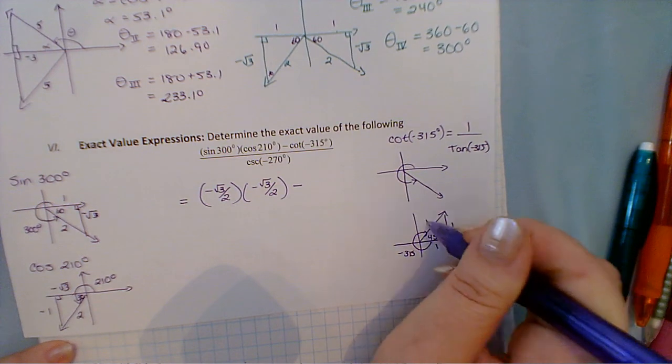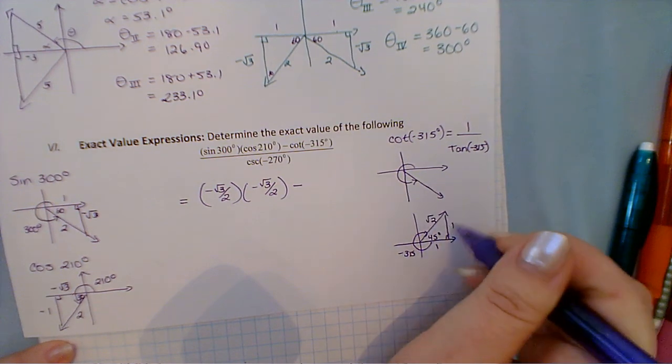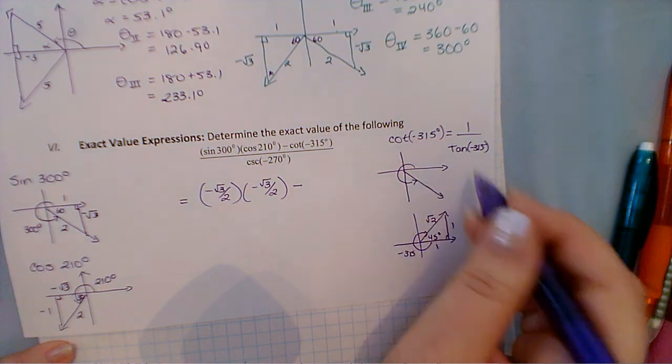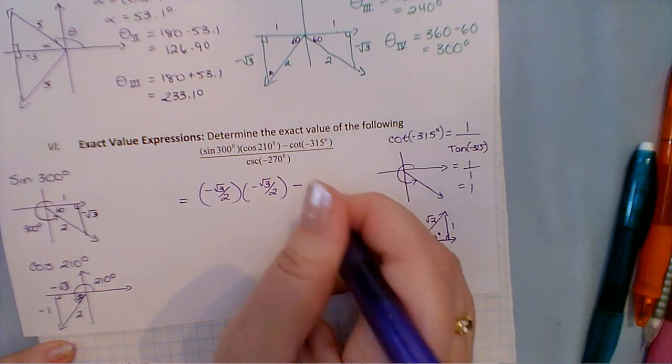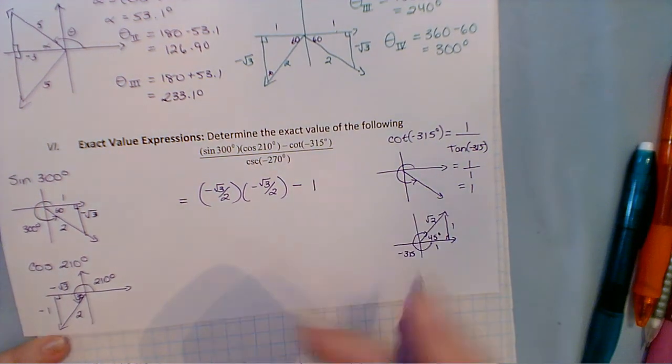So that's a 1, 1, and a root 2. So tan of 45, or negative 315, is 1. 1 over 1 is 1. So just a 1 there.